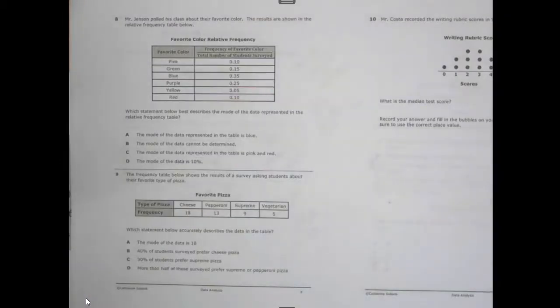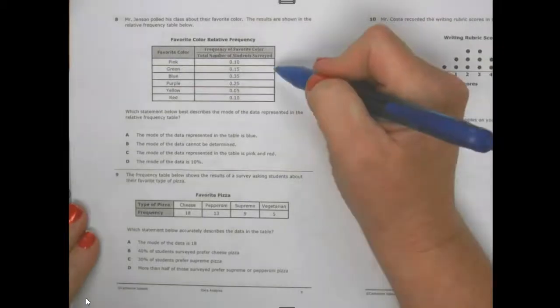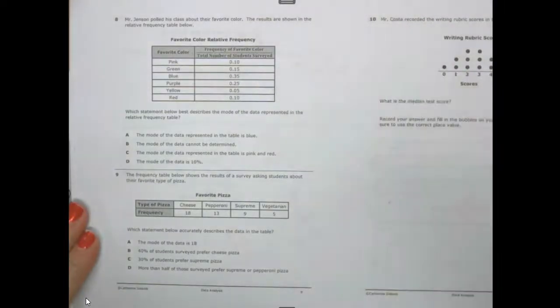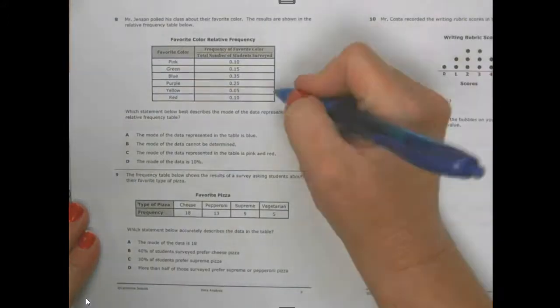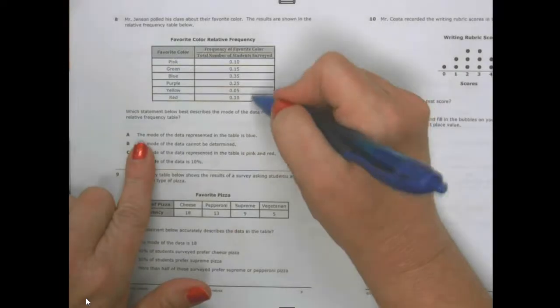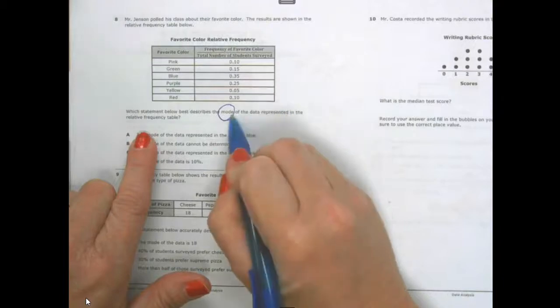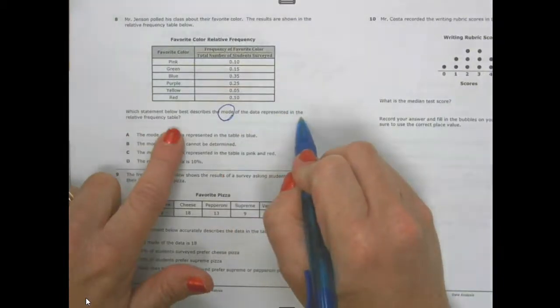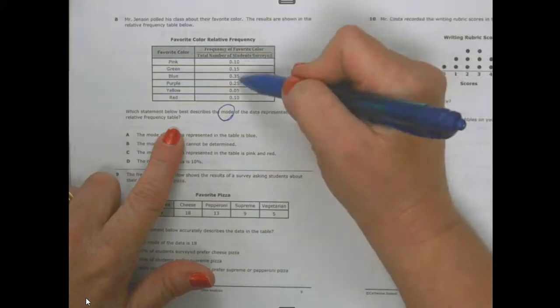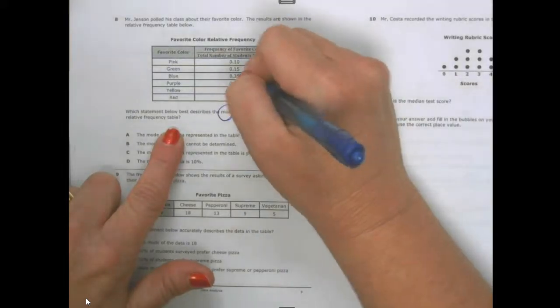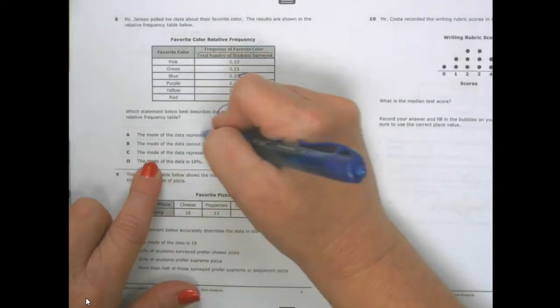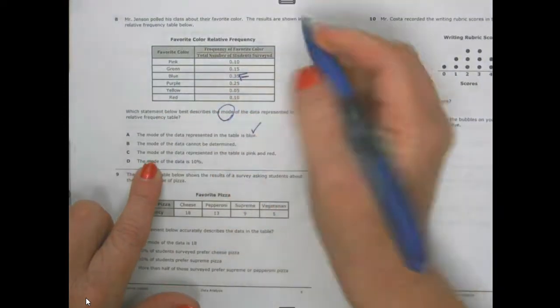Mr. Jensen polled his class about their favorite color. The results are shown in a relative frequency table below. So the frequency table is like when you put the tally marks and you mark them out. So you want the most. So which table below describes the mode? So we want the most of the data representing the relative frequency table. Looking at these numbers, the most is blue. So the mode of data representing the table is blue. That is true.